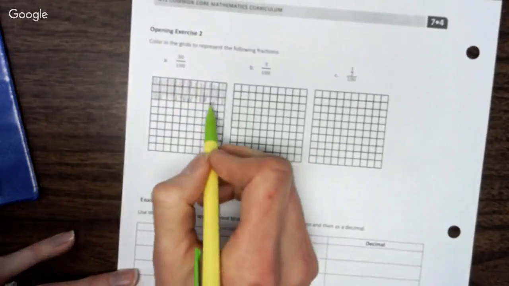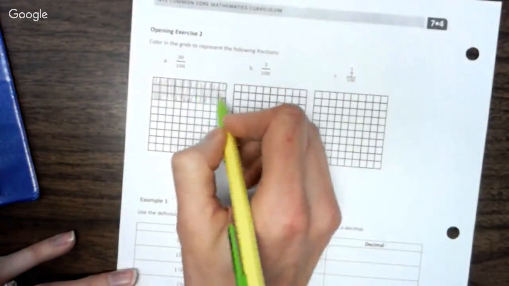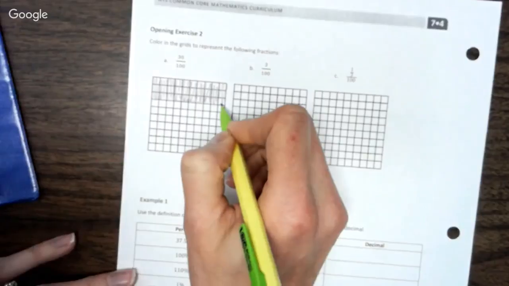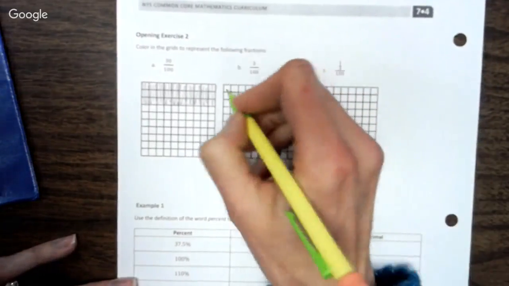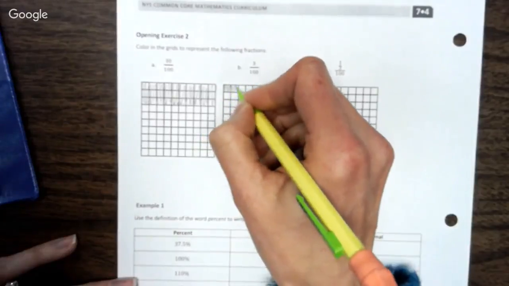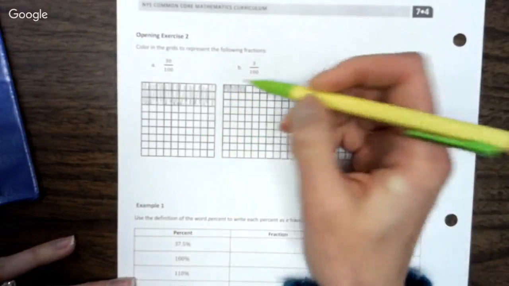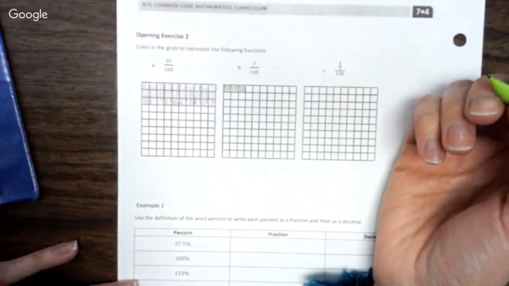Now, percentages are always out of 100. That's what a percent is. So this would represent 30 blocks or 30%. This one says 3 out of 100. So I'm going to shade in 3 out of 100 blocks. That's 3% because 3 boxes would be shaded.